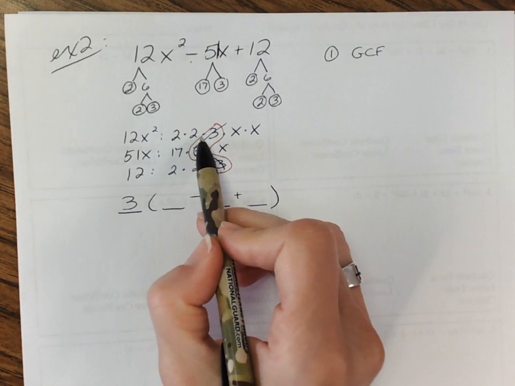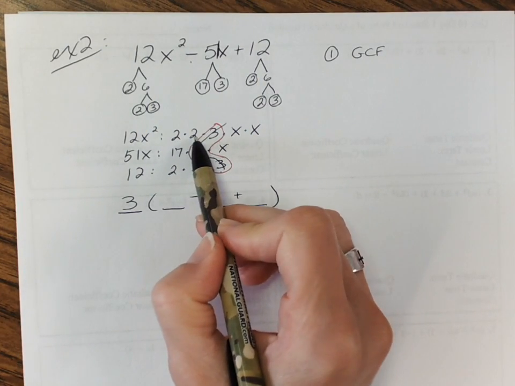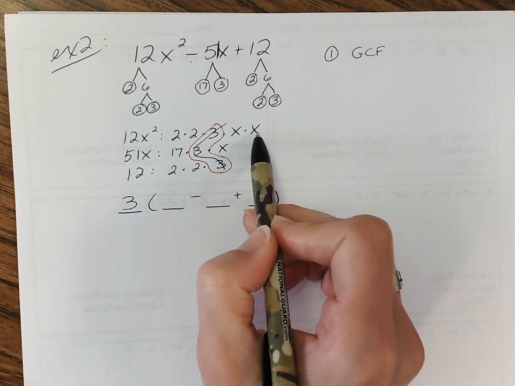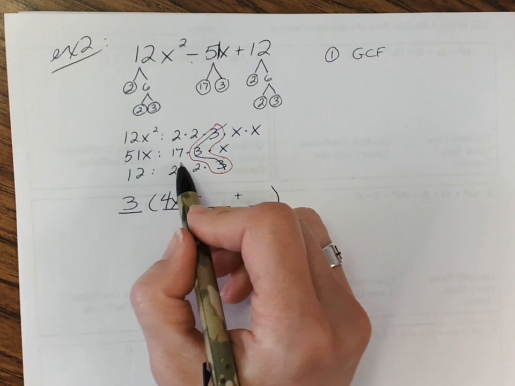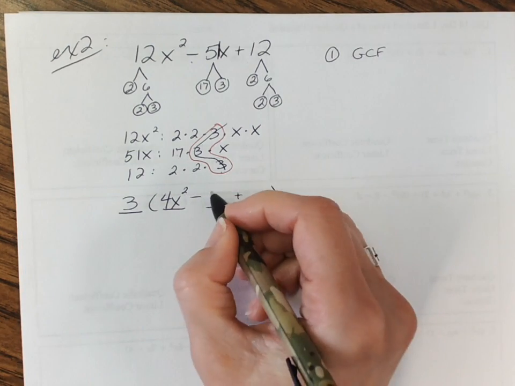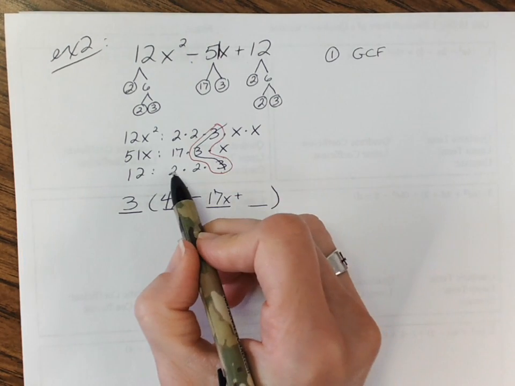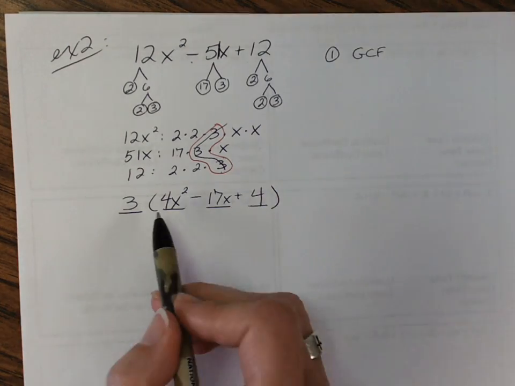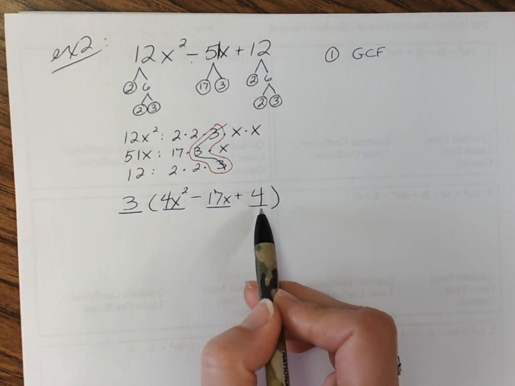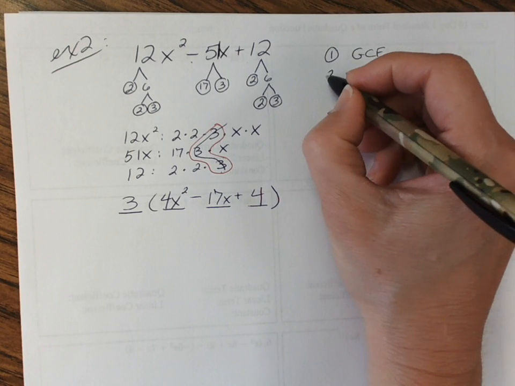And what I have left in my first term is 2 times 2, which is 4, times x, x squared. So this is 4x squared. Middle term, I have 17 times x, which is 17x. And the bottom term, I have 2 times 2, which is 4. So now I have factored this out. So we did the GCF.